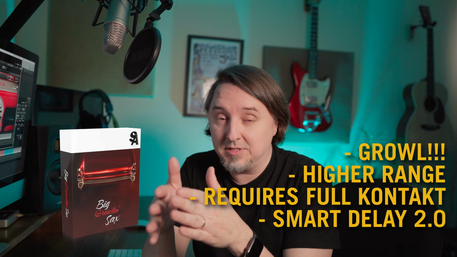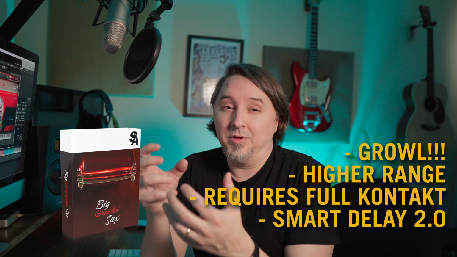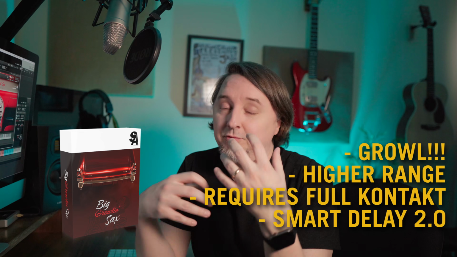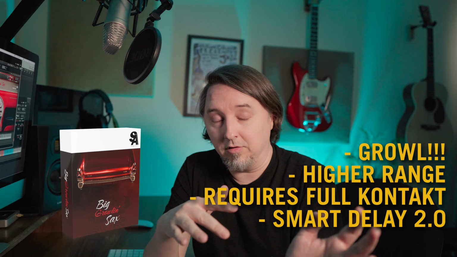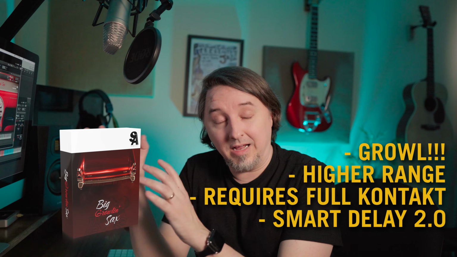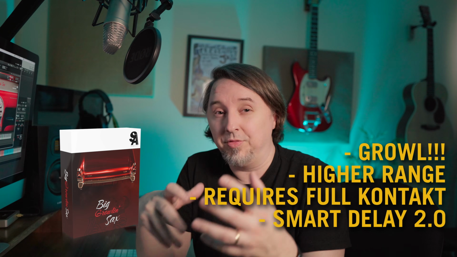Big Growlin Sax does a pretty specific, narrow thing. If you've got to have the saxophone growl, that's the one. The other ones don't have a growl, and it has that high altissimo range. So if you want that Saturday Night Live theme song kind of vibe, Big Growlin Sax is the one.